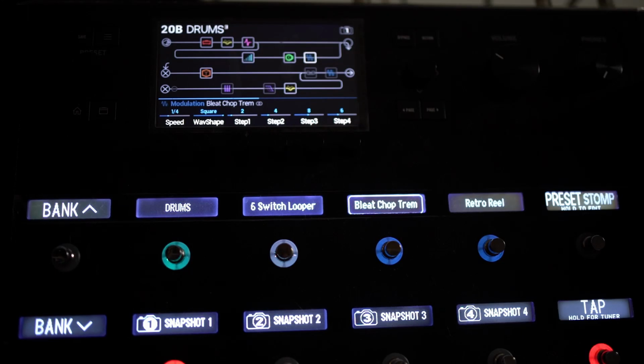So this is probably one of my more ambitious presets. The idea was that I wanted to set up a preset which had a drum that I could loop with, and that would be what you would have seen in the intro. So let's just get into what's going on.